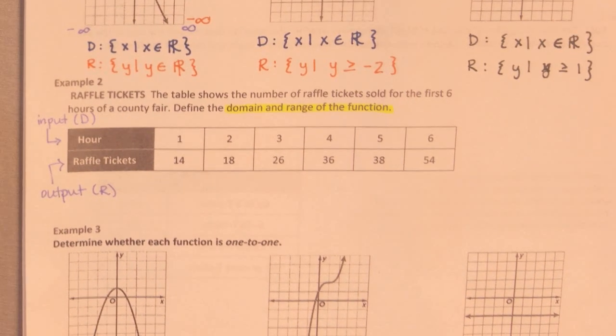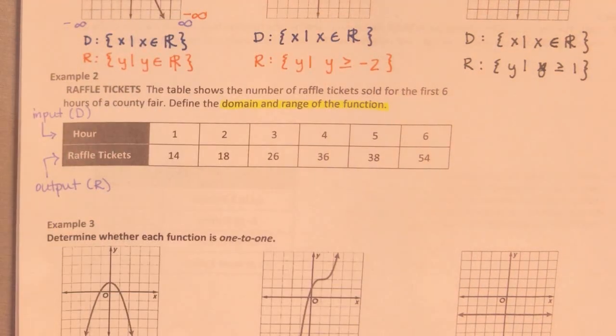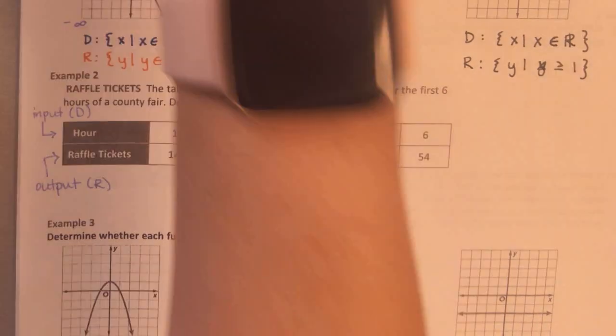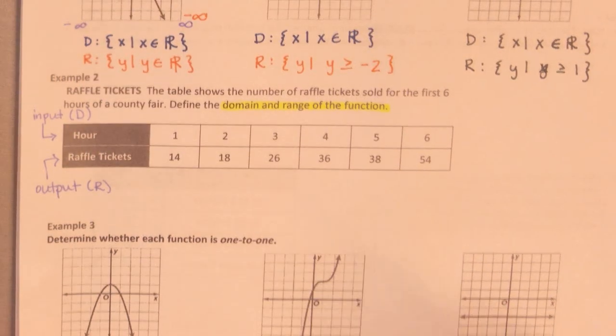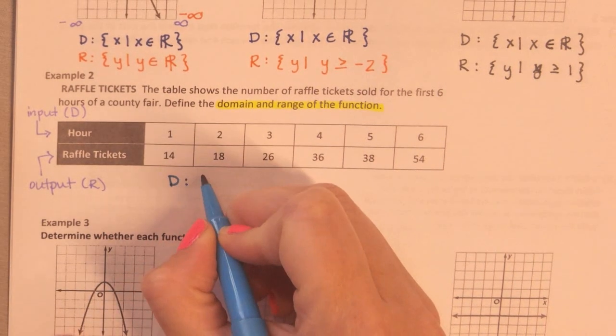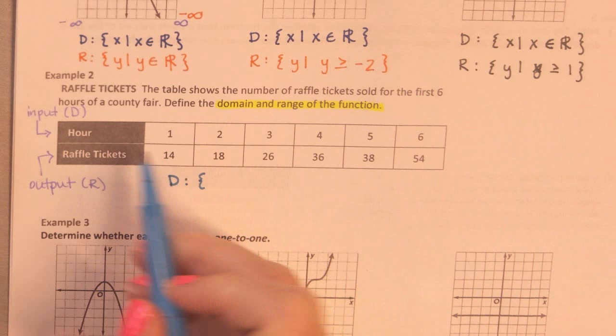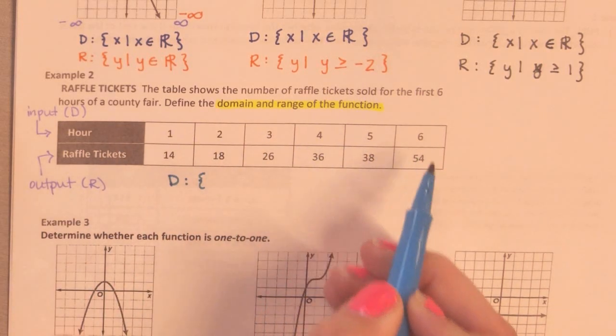Now, when you have actual numbers like this, and it's not on a graph, when you are doing the domain and range, all you have to do is list the numbers, and if a number occurs more than once, you only have to put it once. For example, for the domain, all of my input values here are 1, 2, 3, 4, 5, 6.